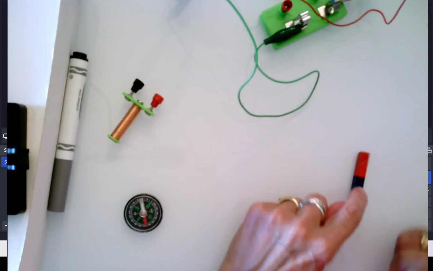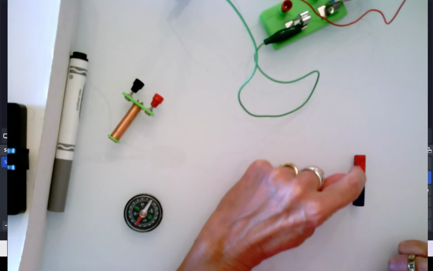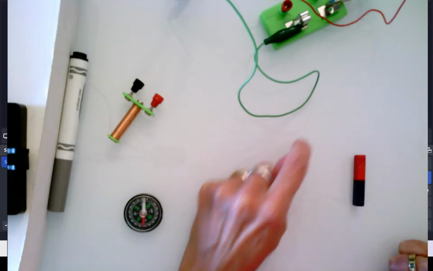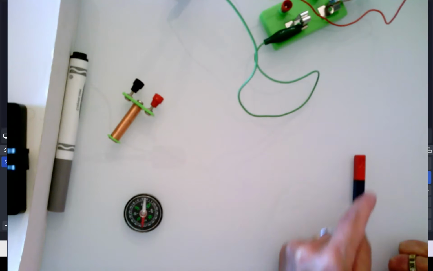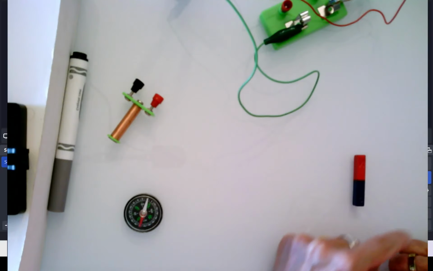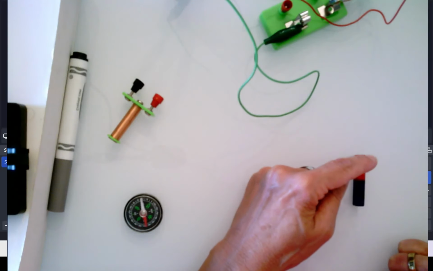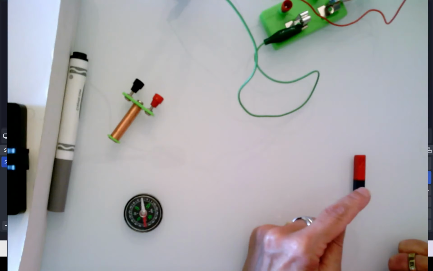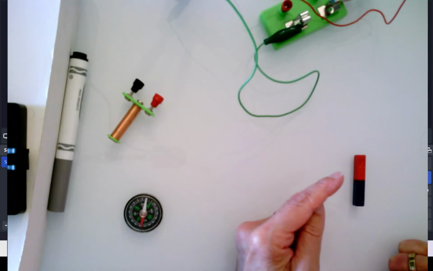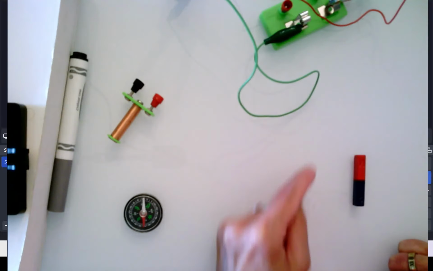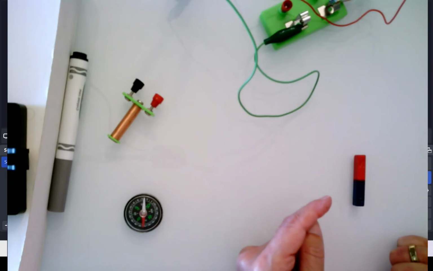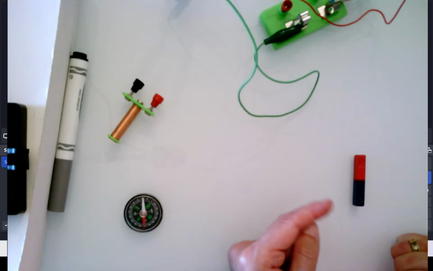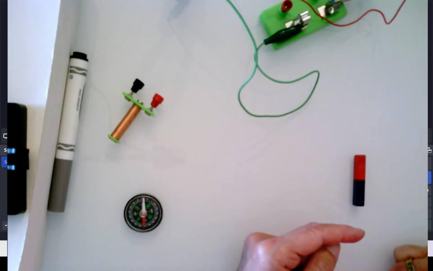So the magnetic field, you don't see it here, but it's going to go out of the north, loop around, and back into the south. I will show you that in my slide: out of the north and then back into the south. So it's looping around. It means that a magnetic field always loops around, whereas an electrostatic electric field can diverge if it's a positive charge or converge if it's a negative charge.